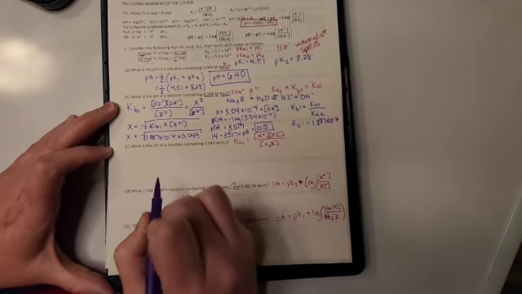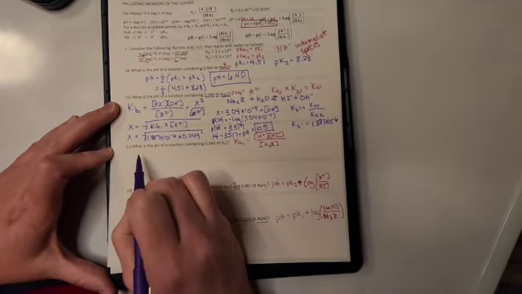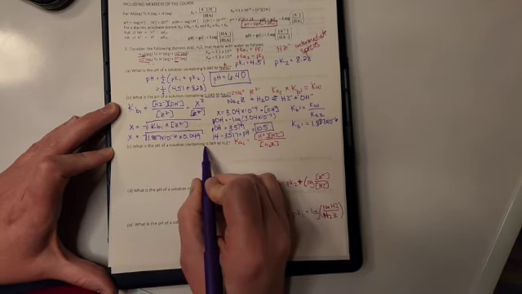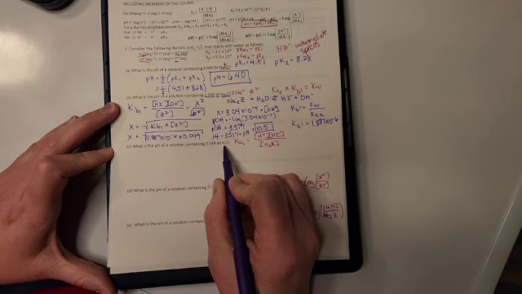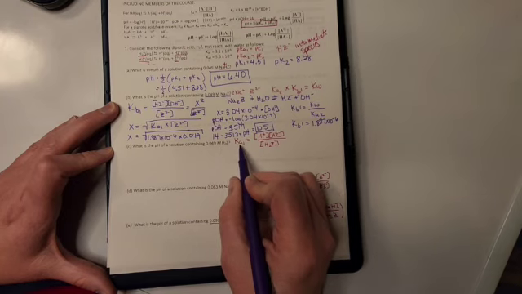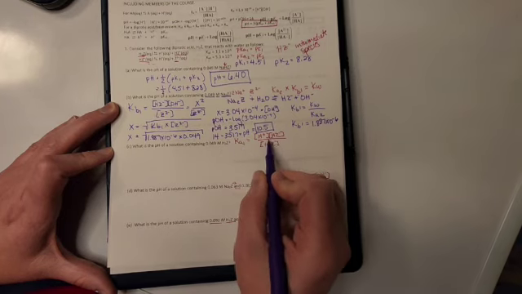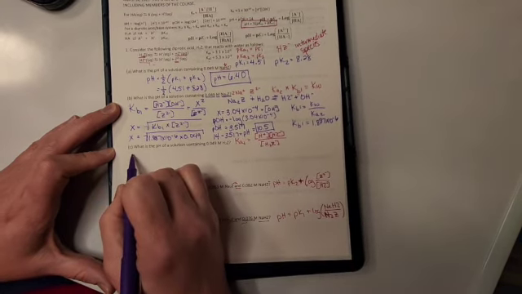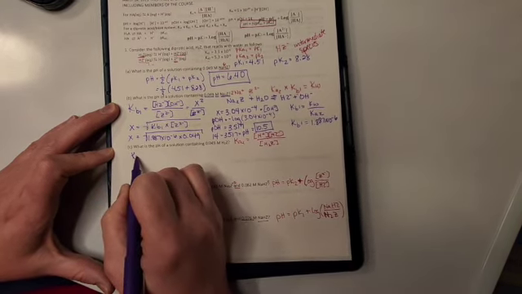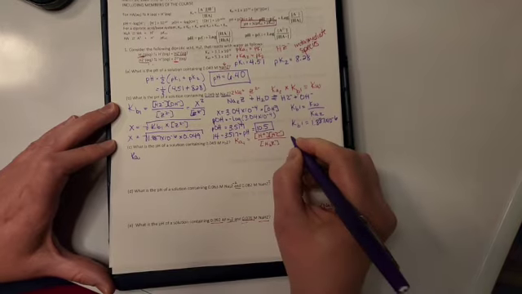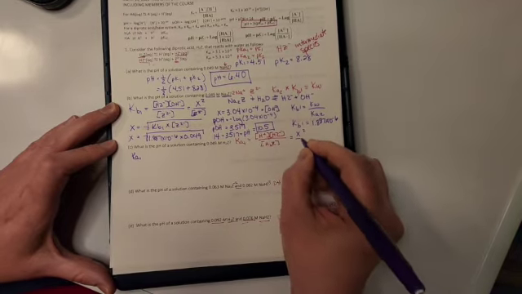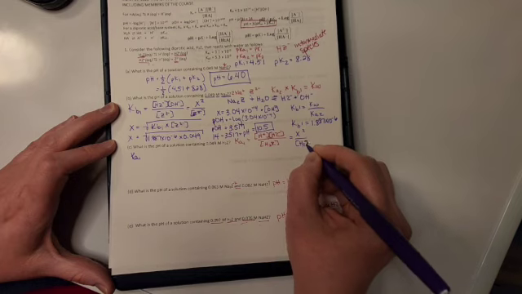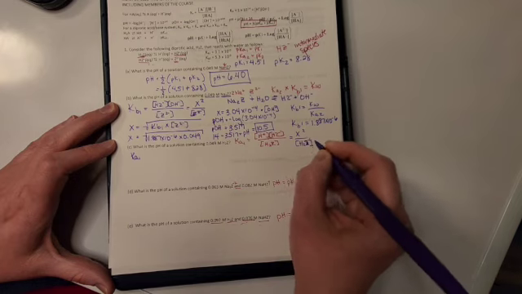All right, so part C, pH of a solution containing 0.049 molar of H2Z. And again, this is our K1. Here is our equation. So we're going to write out, this is going to be equal to x squared over H2Z, right?